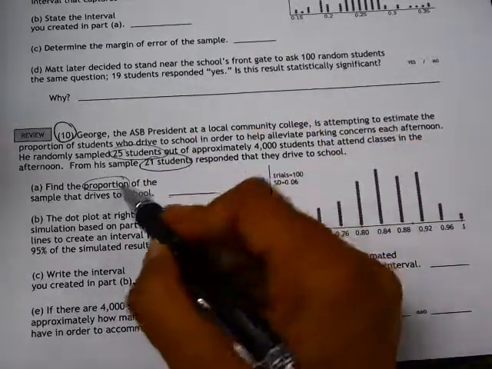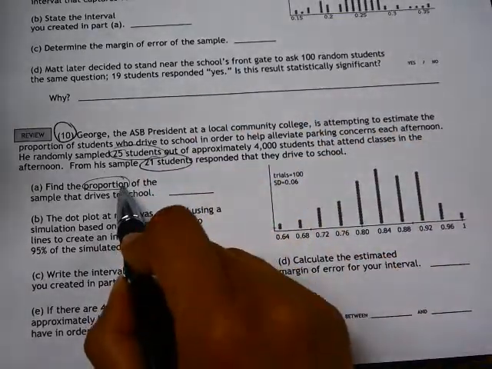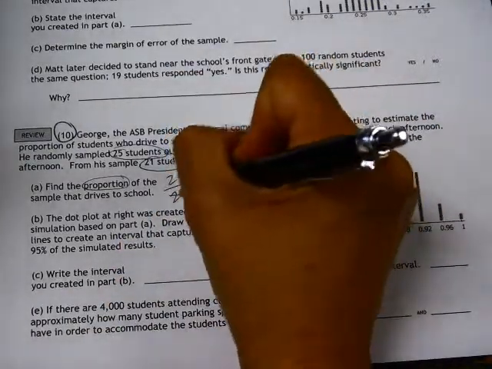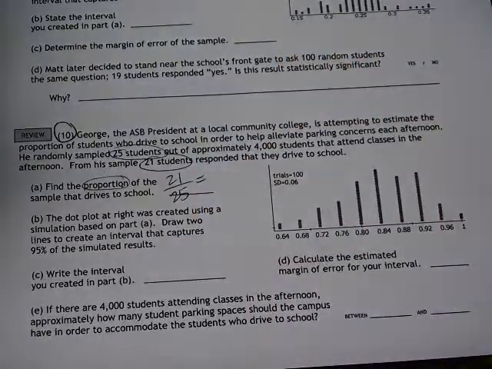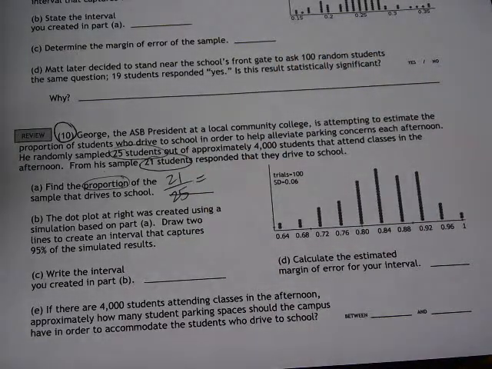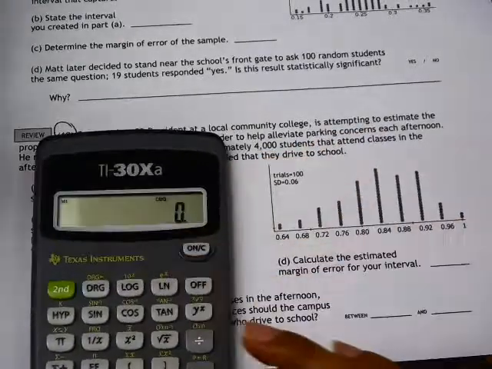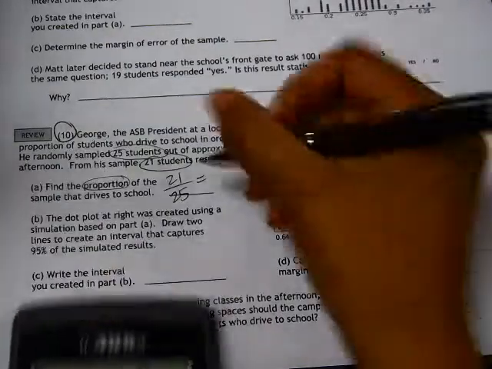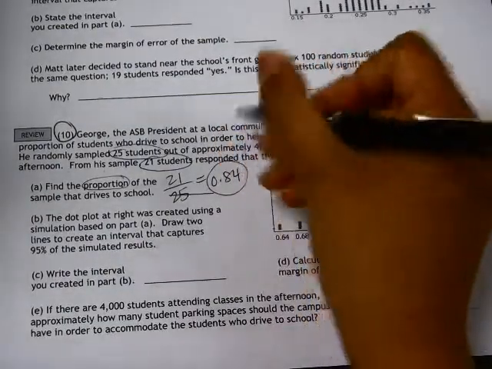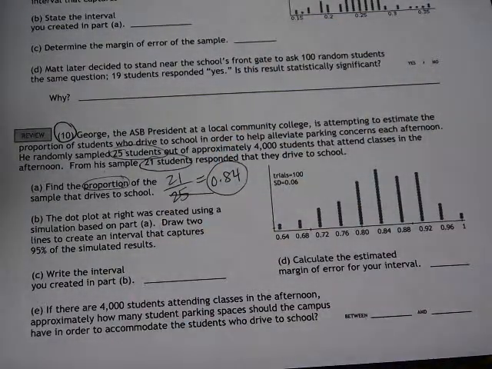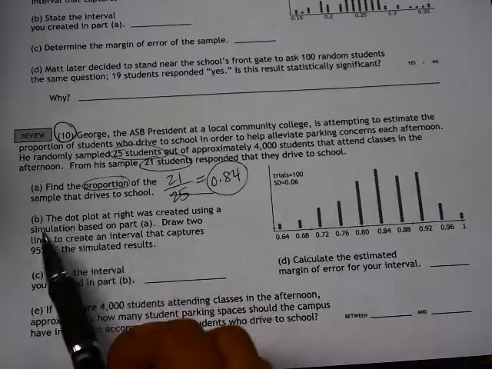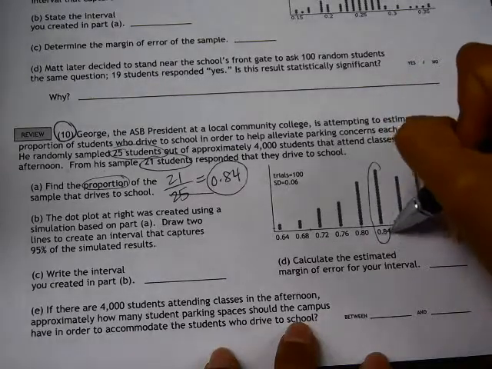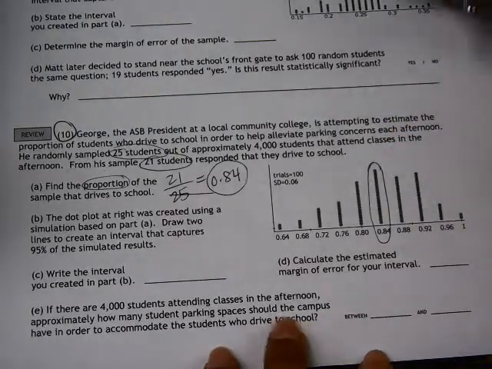So proportion is a decimal or a fraction or a percent. We are told that 21 out of the 25 people that he sampled said that they did drive to school. So if we change that to a decimal, since our dot plot is using decimals, this is 0.84. So 84% of the students said that they did drive to school. That shows us here that 84% is our center.